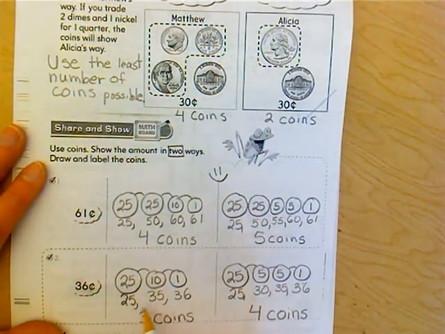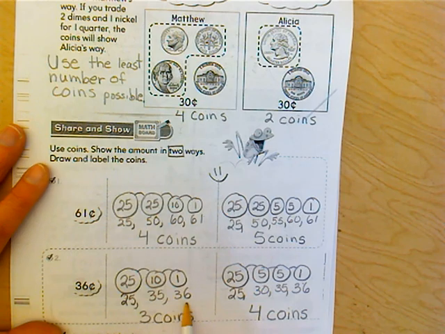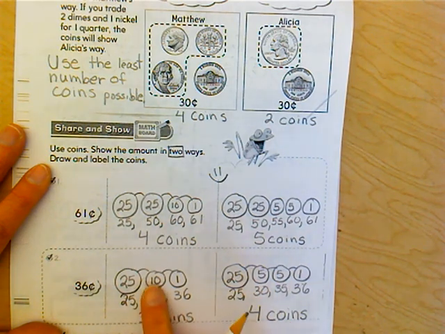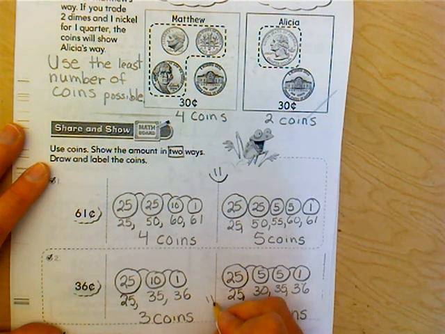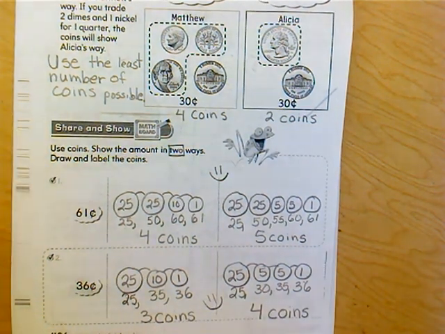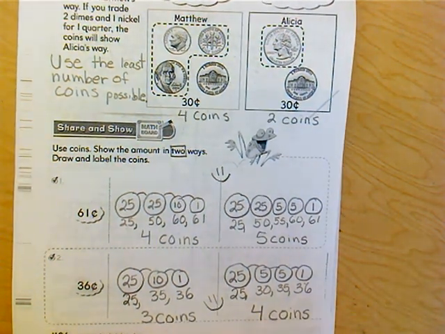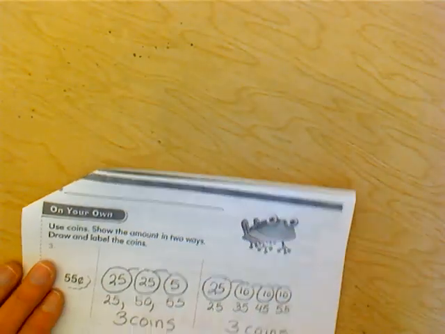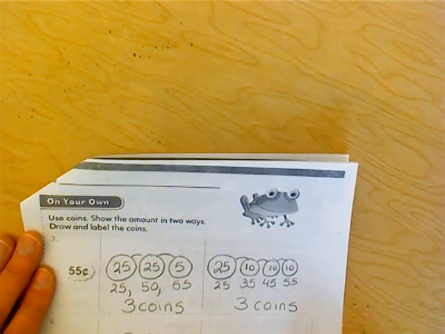All right, so the least number of coins would have been 3 coins with 25 plus another 10, 35 plus 1 more gives me 36, or 4 coins with 25, 30, 35, 36. If you break that dime apart into 2 nickels, you don't go up by more than 1 coin. And since we're trying to use the least number of coins on these problems, you'd be spot on. All right, let's take a look at the next page.